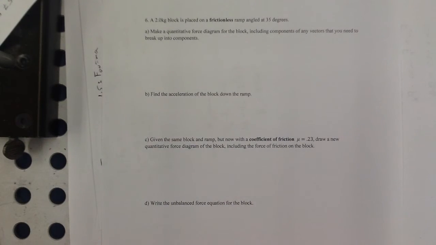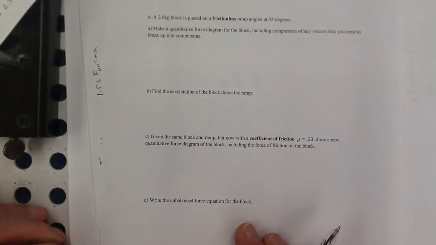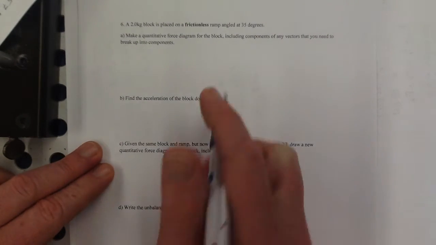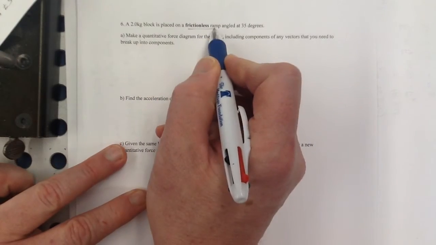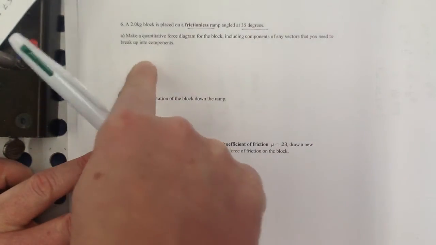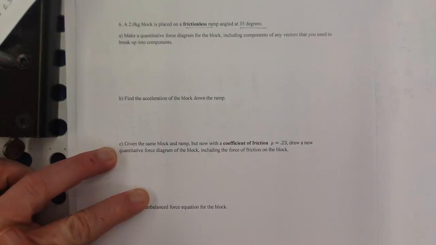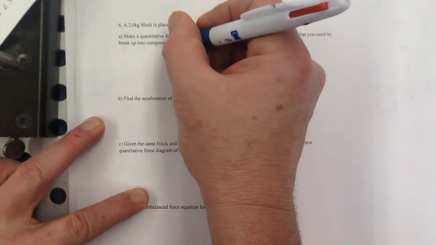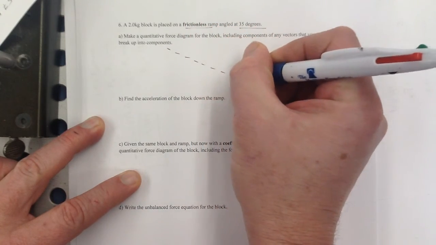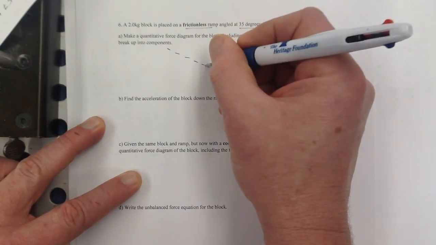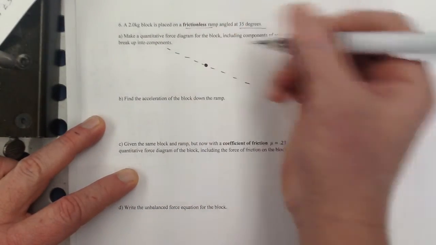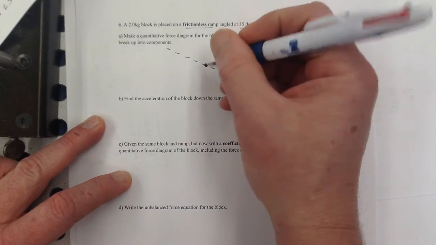And last, you knew there was going to be some ramp problem, right? It's going to show up on the test somewhere. A block is placed on a frictionless ramp angled at 35 degrees. Just like my objects like to travel to the right, my ramps like to go down like this. If nobody tells me otherwise, if there's no picture, my ramps like to go down from left to right. But it doesn't matter. Could go the other way if you want.